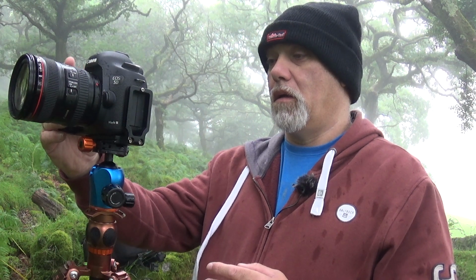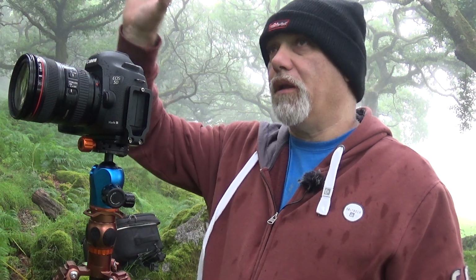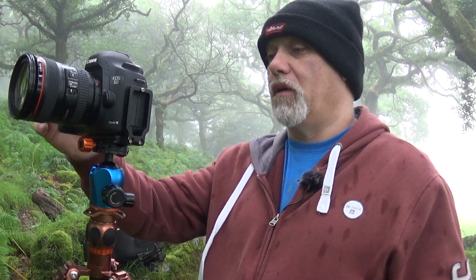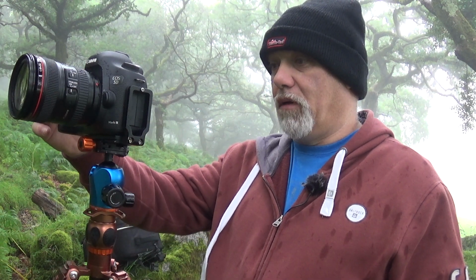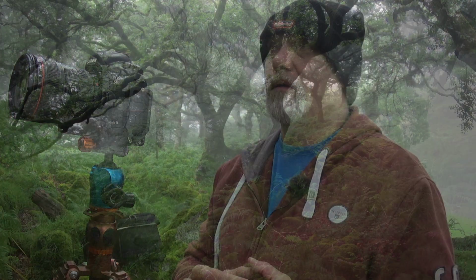So I'm going to underexpose it a little bit more, just to bring the highlights down in the sky, because it's so foggy, it's basically just white. Any sky that you can see is just white. So I want to bring that down. So that's 1/2 second. Yeah, that looks better. That definitely looks better.